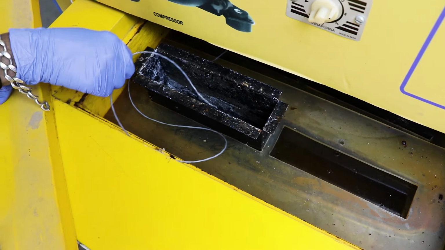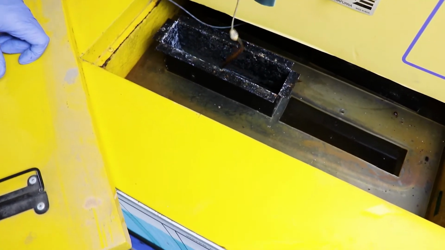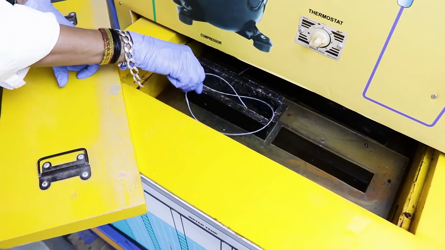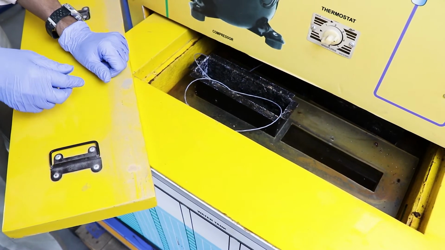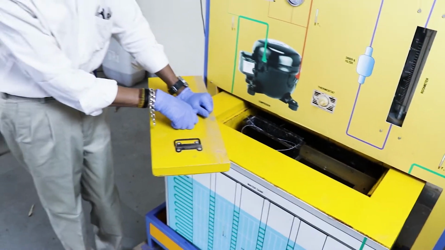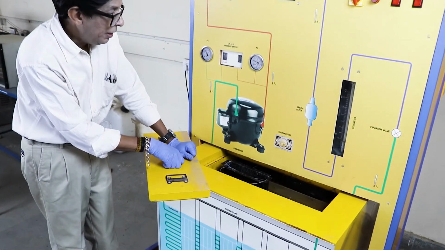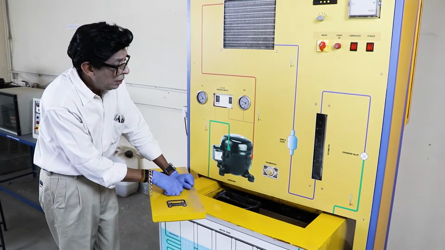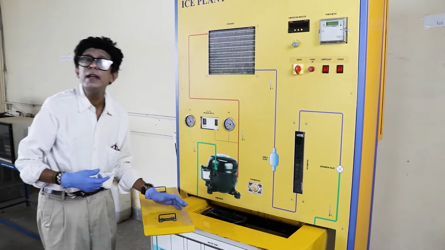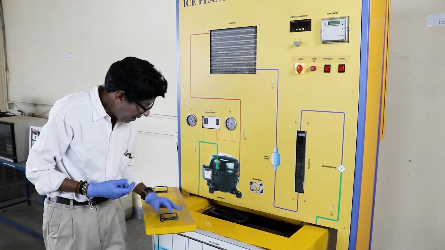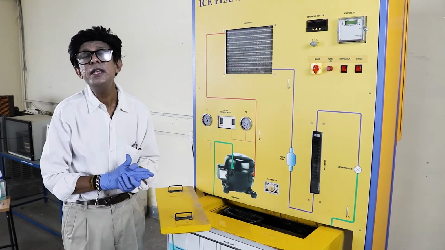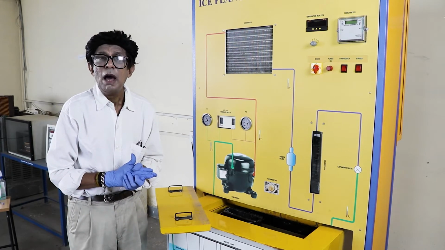At the same time, there is a small thermostat also connected over here. This thermostat is used to monitor the temperature and the need of the temperature for this particular evaporator here. Now, brine is a secondary refrigerant. The primary refrigerant in this case here is R22.